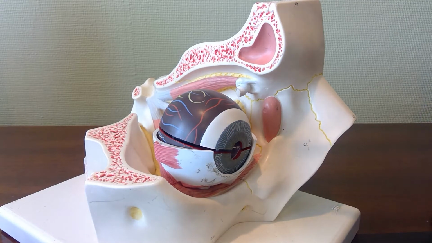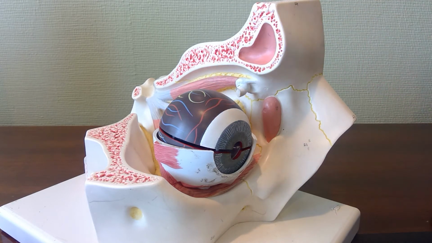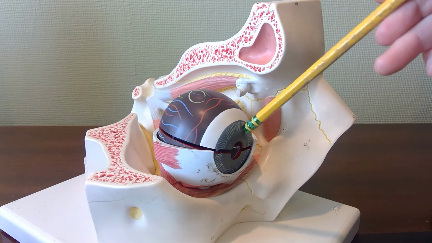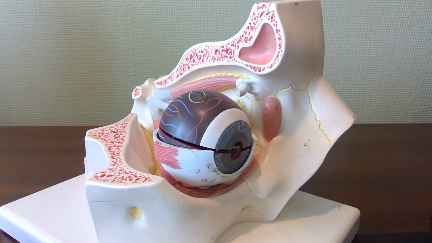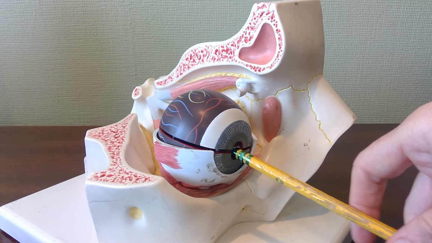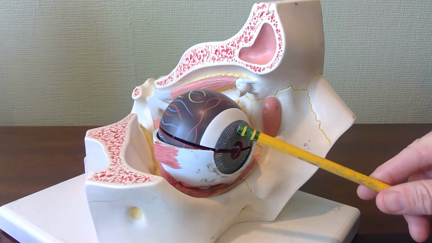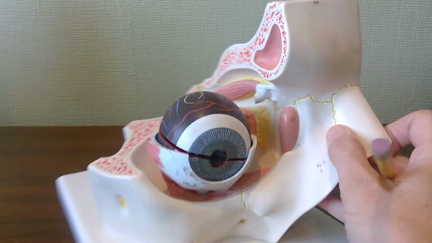As we have seen before, this dark structure is the choroid. It is part of the vascular tunic. Here is the iris, which is also part of the vascular tunic. It has two types of smooth muscle, radial and sphincter. The hole here is the pupil, and the two types of smooth muscle in the iris control pupillary diameter.